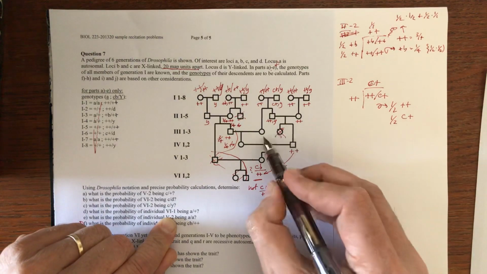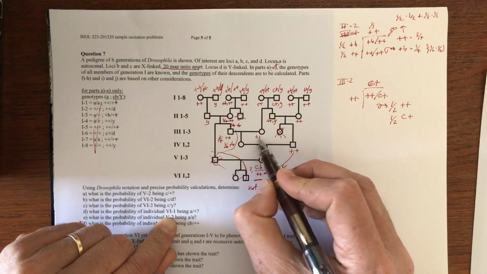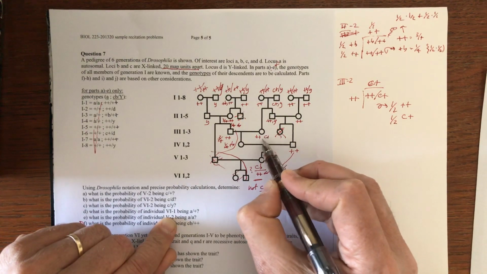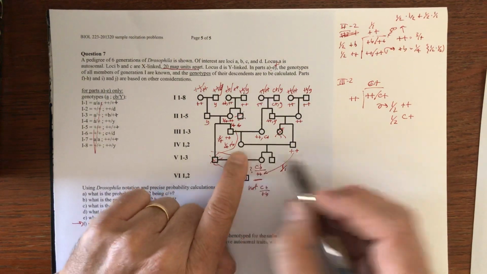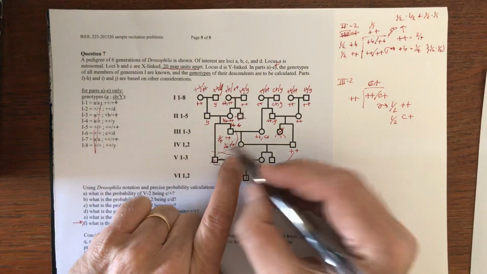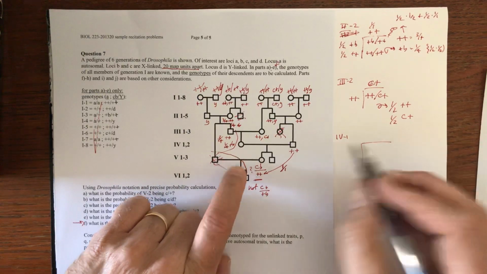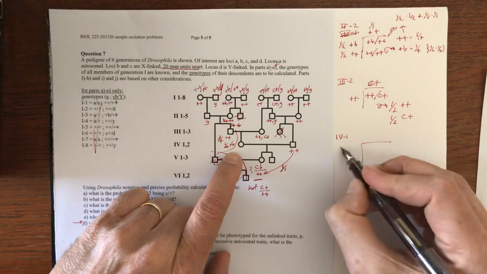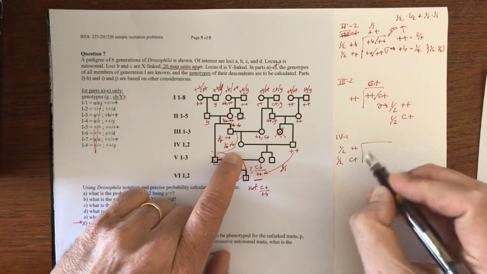Okay, that's fine. Now the one we care about, what's this individual? This is individual 4-1. Remember from the mother, we just determined 1/2 chance of plus plus, 1/2 chance of C plus.